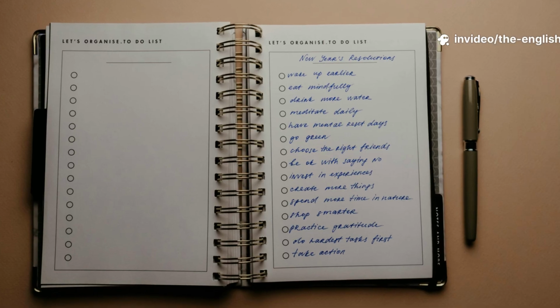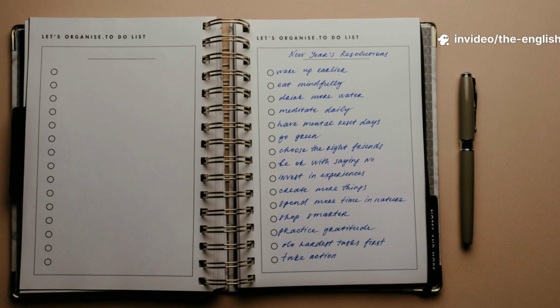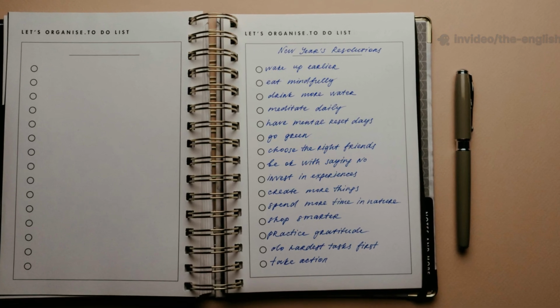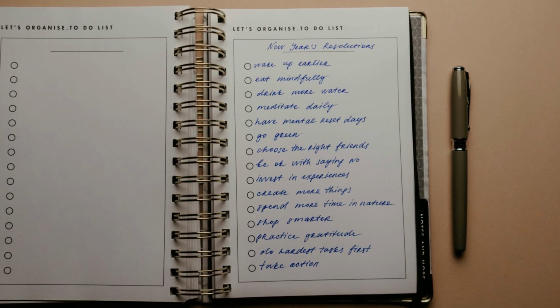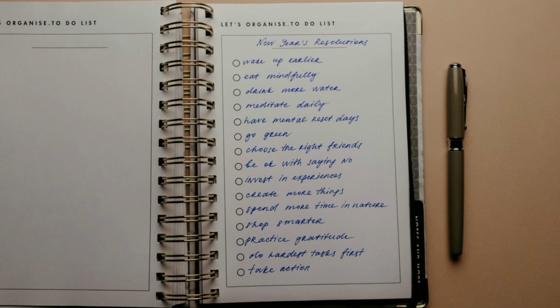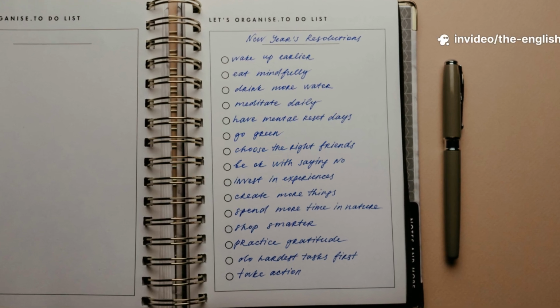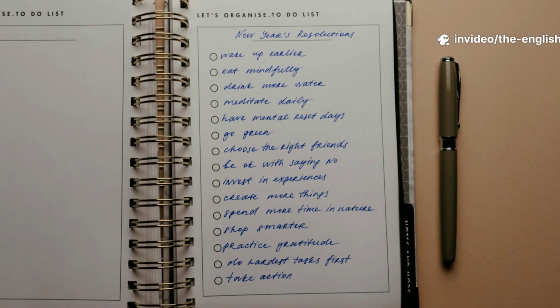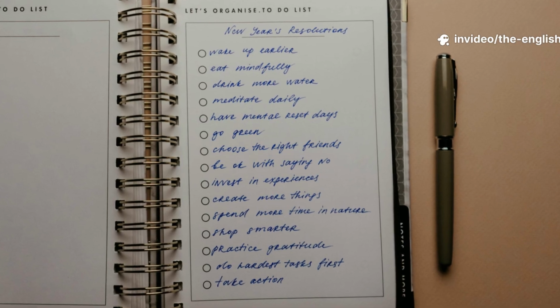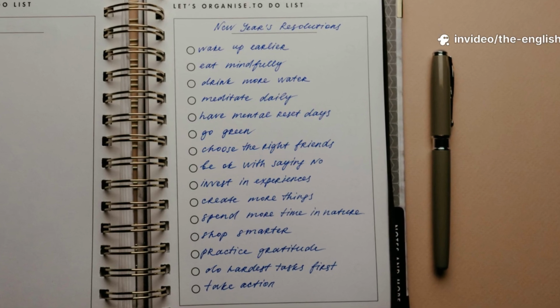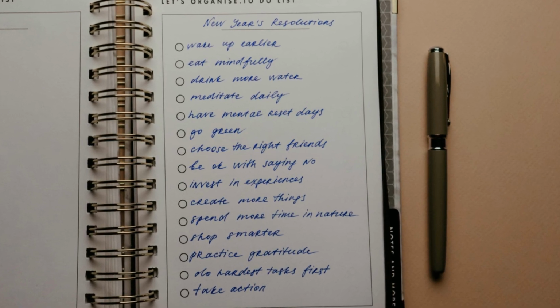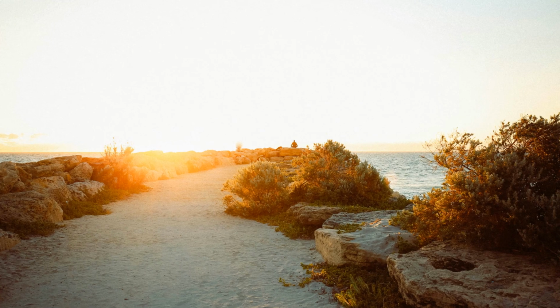The conclusion. Now it's time to wrap everything up. Restate your thesis, but in a fresh way. Don't just repeat it word for word. Then briefly summarize your 3 main points. End with a powerful closing sentence, something that leaves your reader thinking. It could be a call to action, a prediction, or a meaningful reflection.